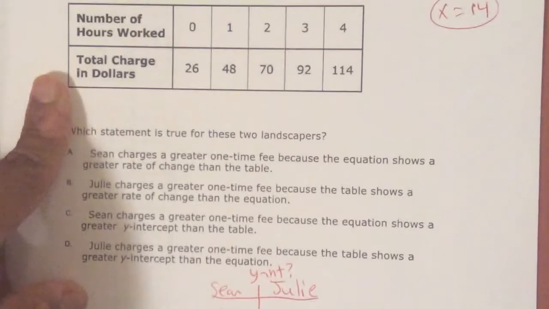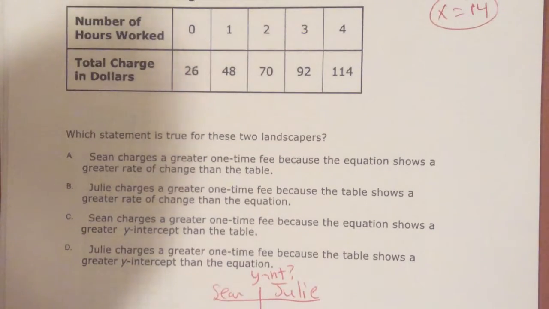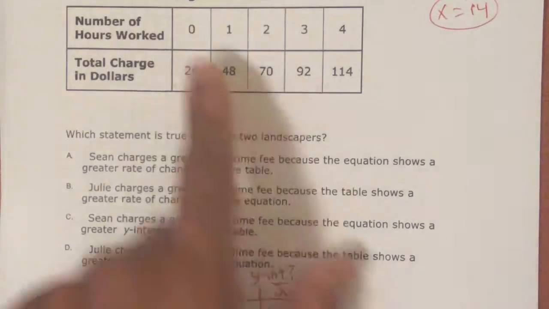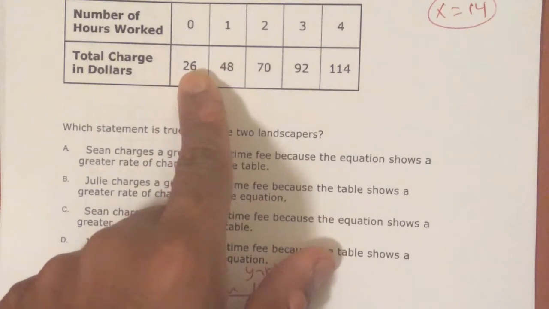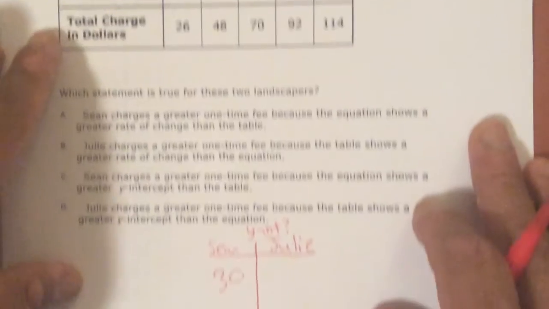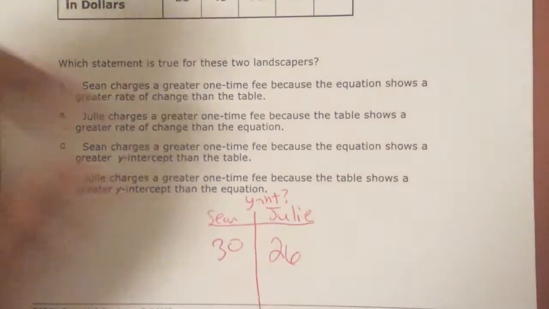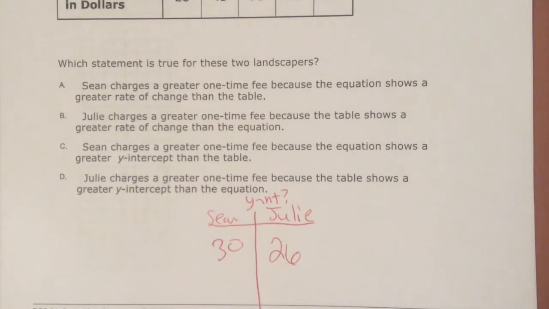Now, let's look at the table. What's the y-intercept? The y-intercept is where the x equals 0. X equals 0, so that means my y-intercept is 26. So who charges more? Sean. And that's because we looked for the y-intercept.